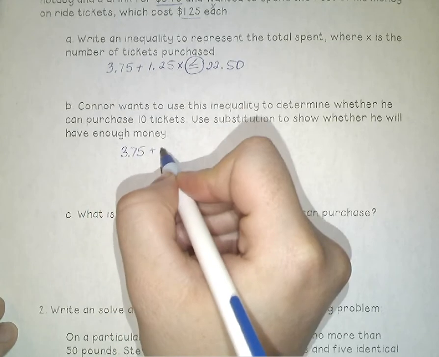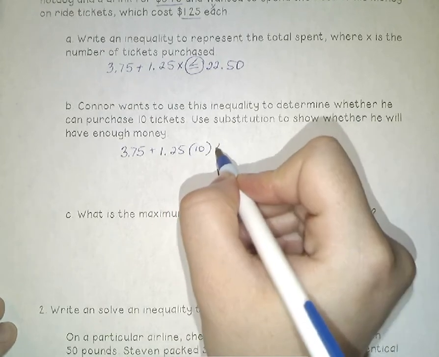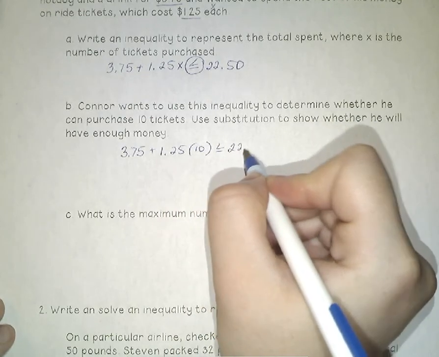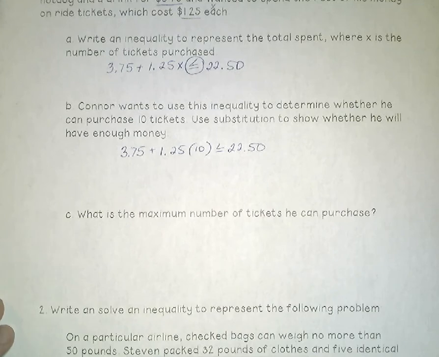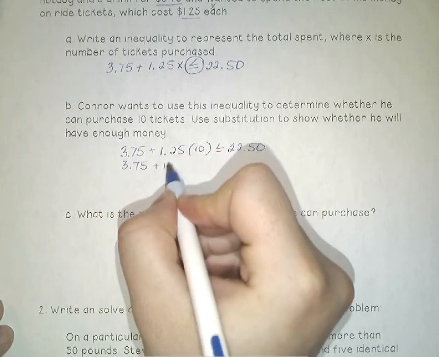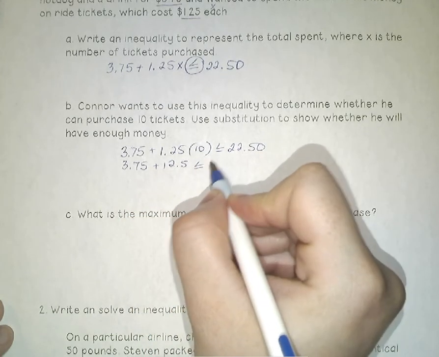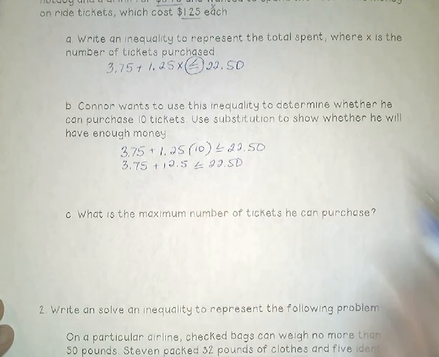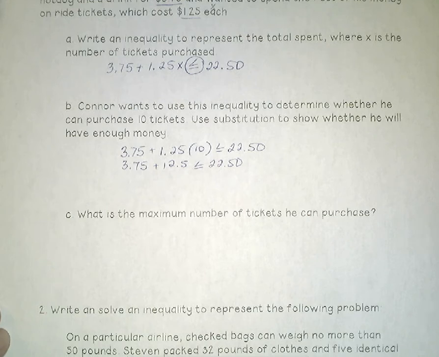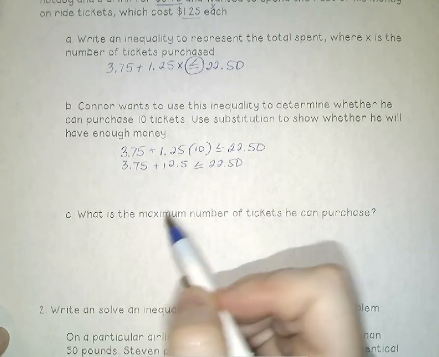So $3.75 plus $1.25 times 10 is less than or equal to $22.50. Okay, so now we have $3.75 plus $12.50 less than or equal to $22.50. Now I will solve it like I solve a regular equation. So I need to add these two together and see whether it's true.